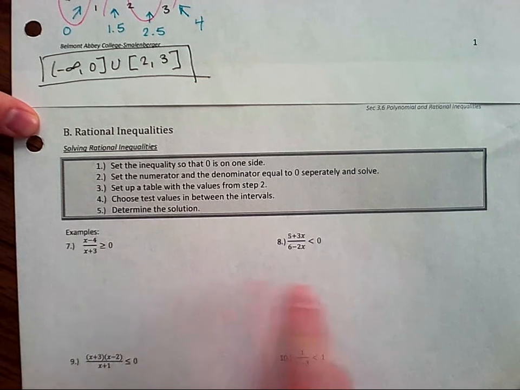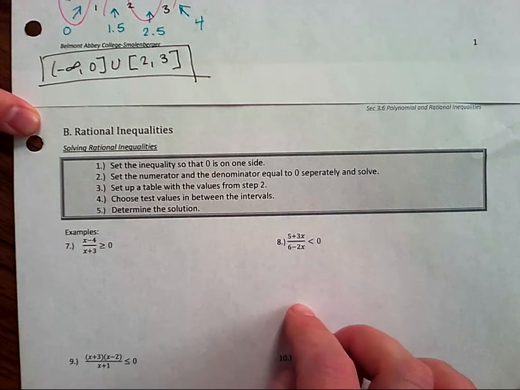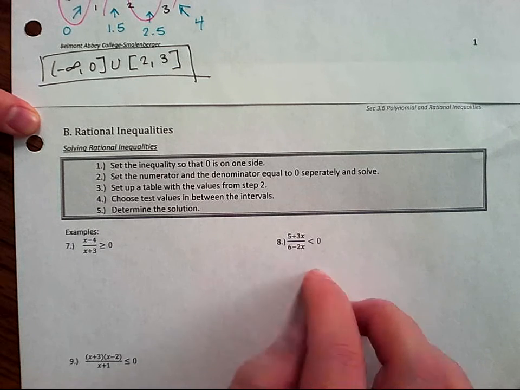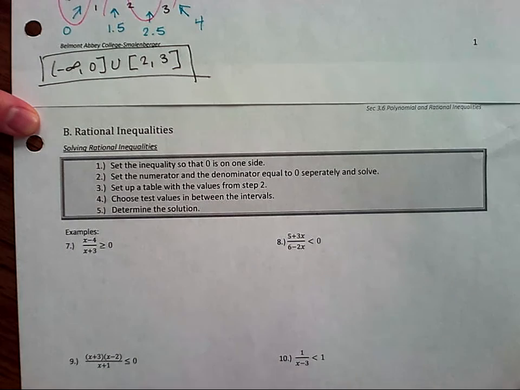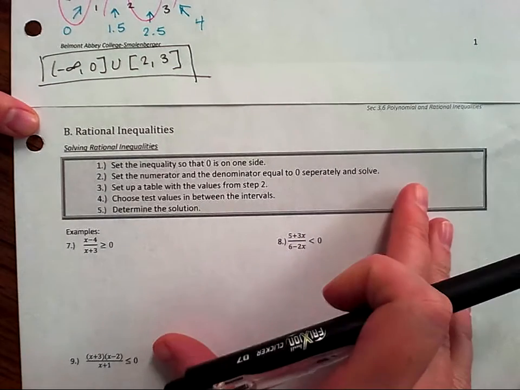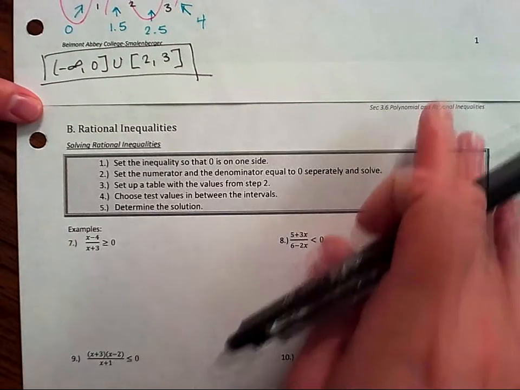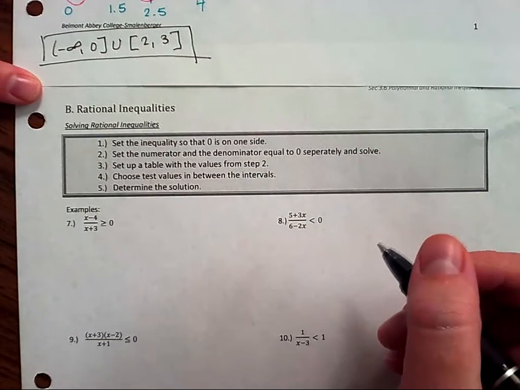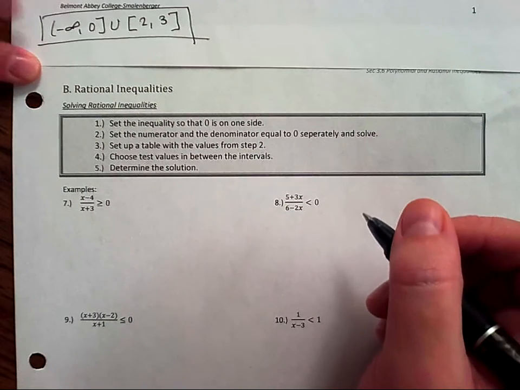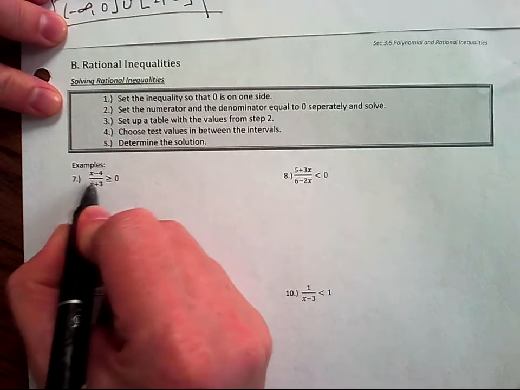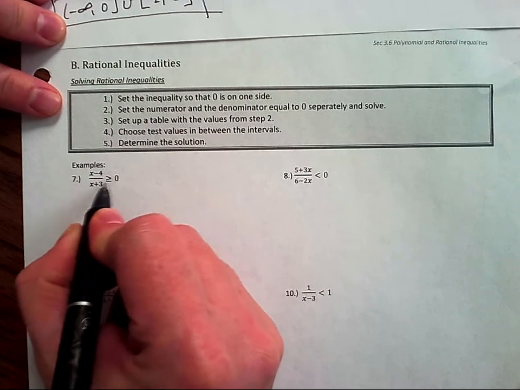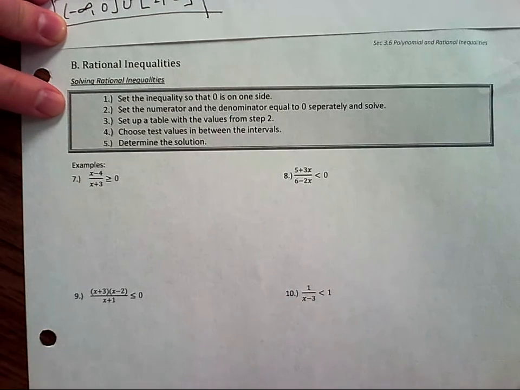What happens if we set the denominator equal to 0 again? The denominator of a fraction equals 0. What does that mean about the graph? Asymptote. Good. Vertical asymptote. Okay, so here I have something factored over something factored is greater than or equal to 0.